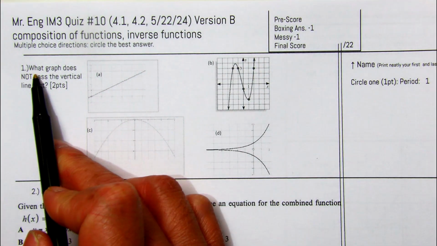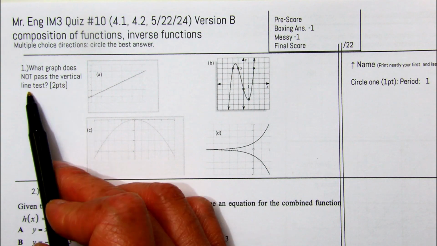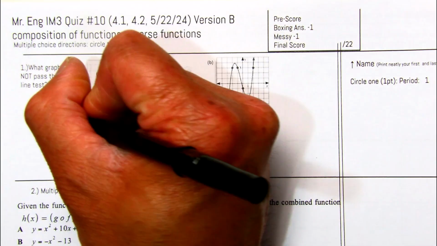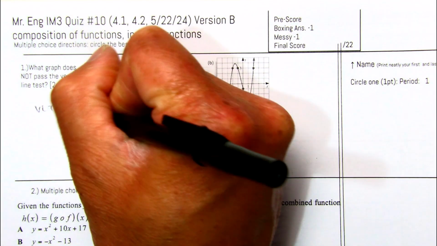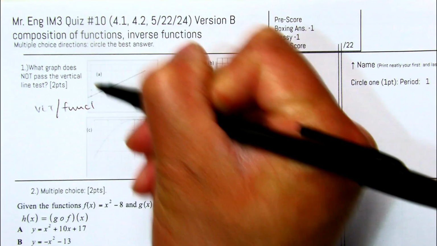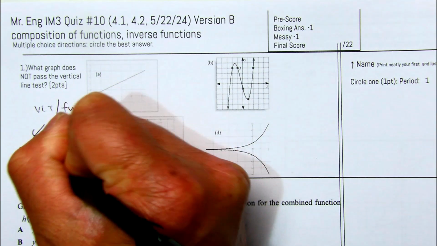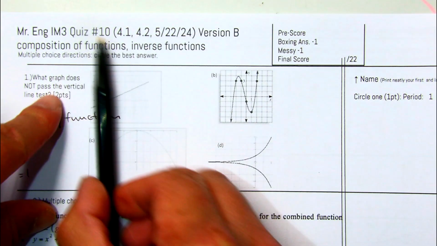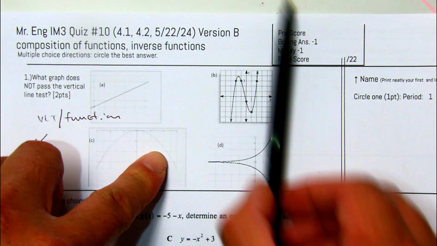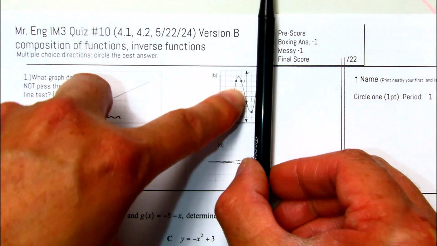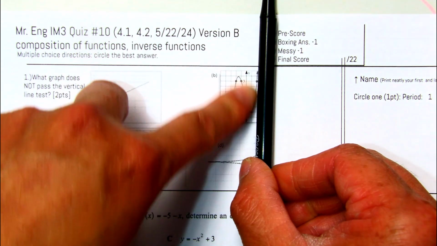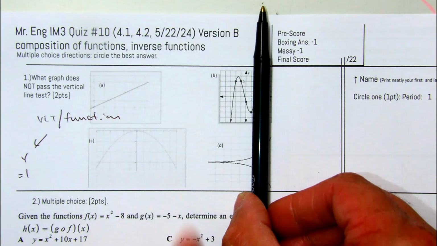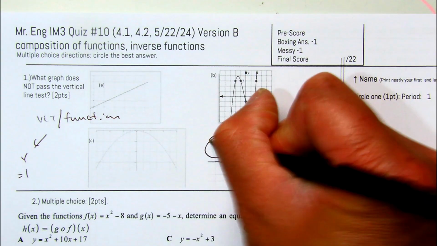Number 1, which graph does not pass the vertical line test? You can literally go here, and the vertical line test will test if it's a function. If it passes at only 1 point, so 1 point, 1 point, 1 point, 1 point, 1 point, over here, 1 point, 1 point, 1 point. Even on these verticals, it's approaching but not touching mathematically. You can zoom in, you can see the decimals, but this one doesn't pass, so that answer would be D.